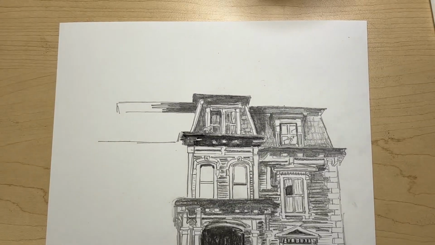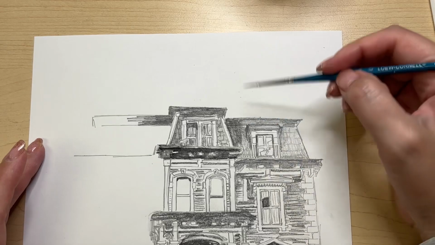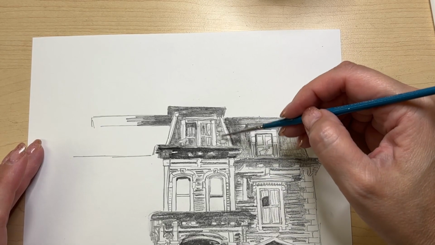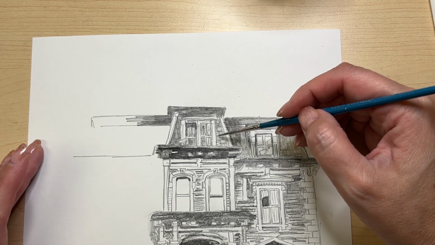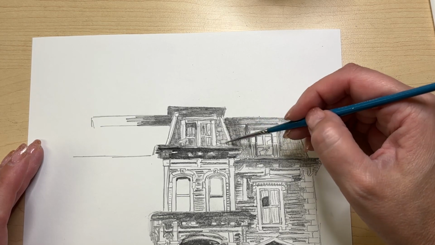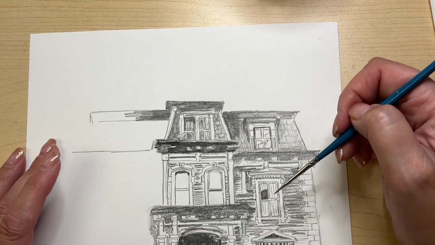Let's zoom out again so you can kind of see it better. So this needs to be a little darker, I think. Not as dark as that because it's farther away. This is kind of popping out towards us, so we gotta keep it a little lighter. But I think right there it needs to be a little darker, but I can't do it right now because it's wet.